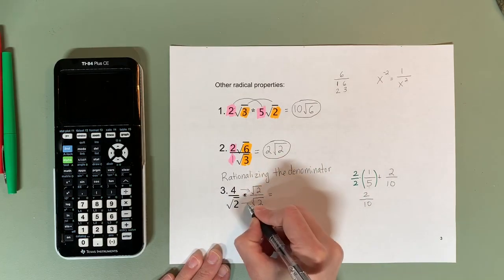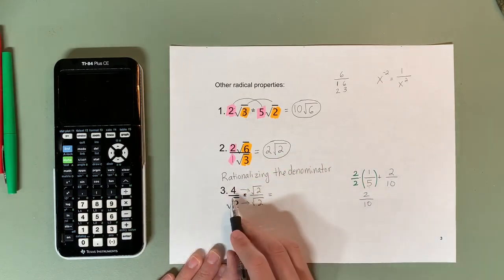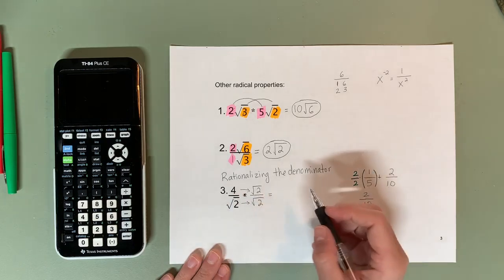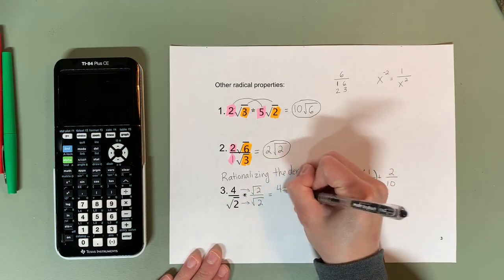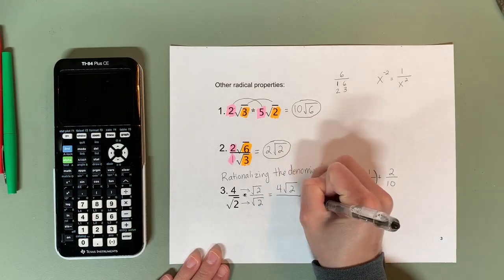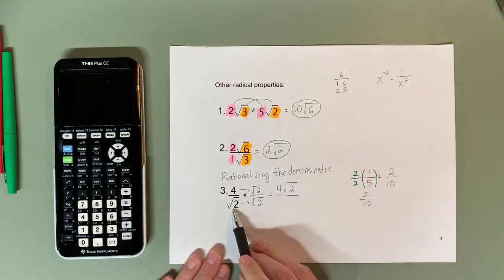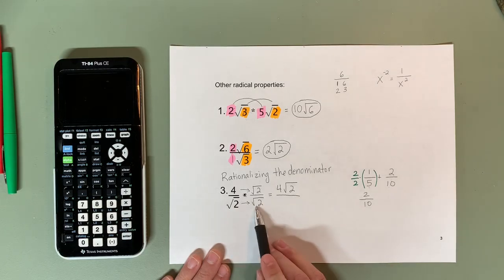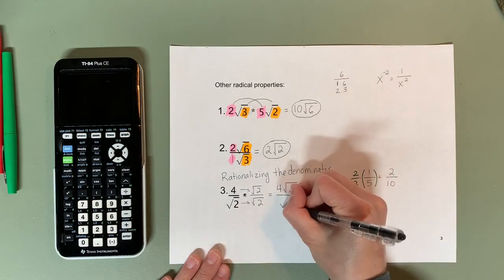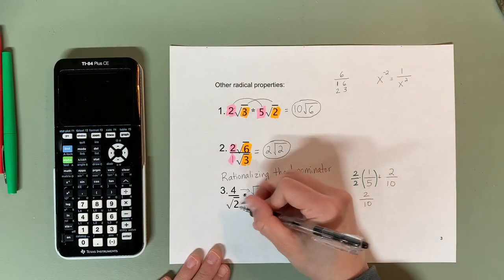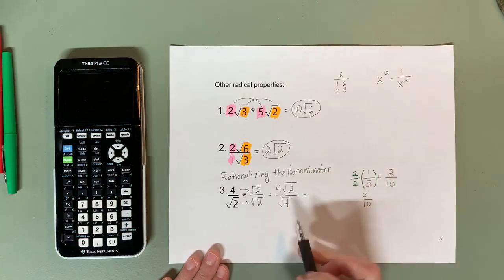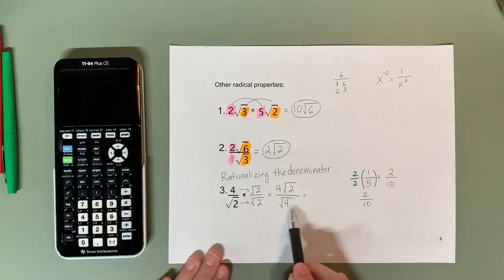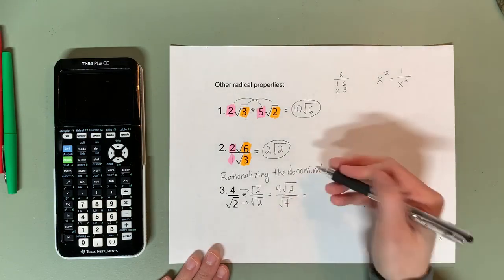So I'm doing the exact same thing here, and watch what happens. When I multiply straight across, fraction multiplication, multiply numerators and denominators, I end up with 4 times the square root of 2 in the numerator, divided by, remember, numbers inside the square root multiply with numbers inside the square root, keep them in there, the square root of 2 times 2, or 4. And the square root of 4, well, that's just 2.